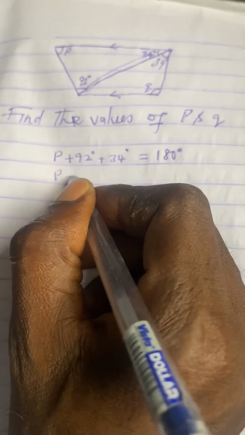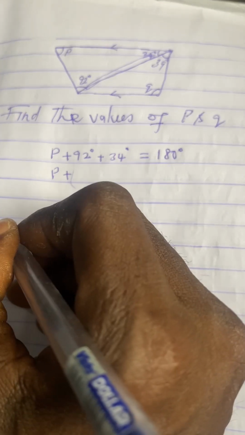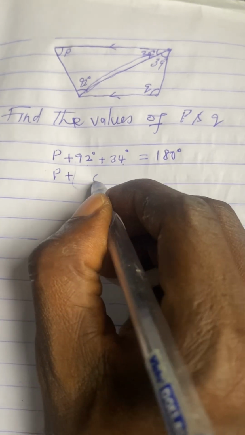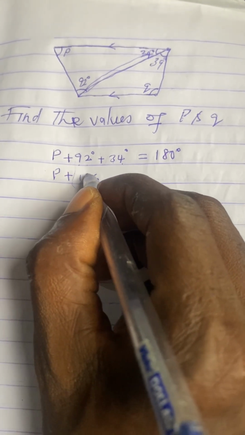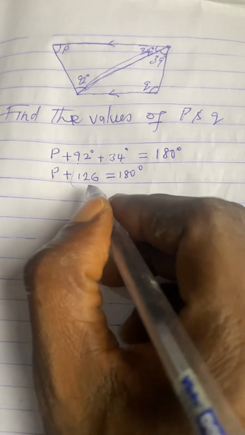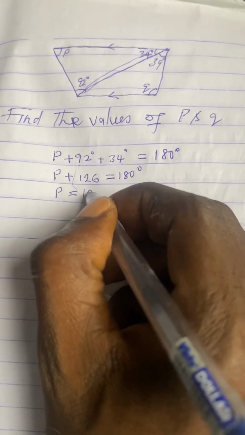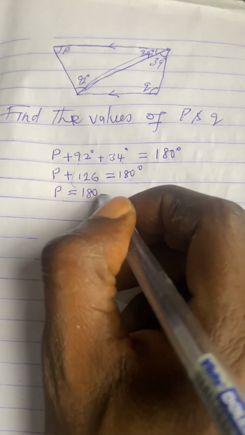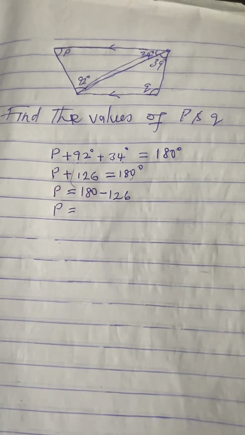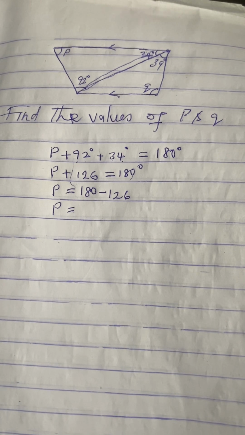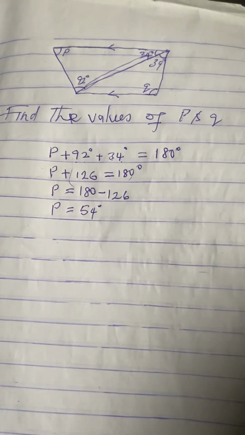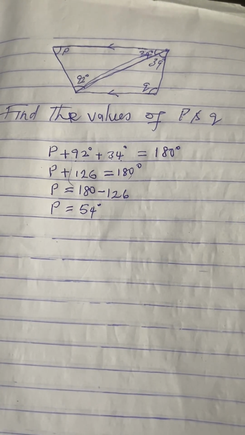So P plus 92 plus 34. If we add 92 and 34 together, this will give us 6 and this will give us 12, equals 180 degrees. So let's carry P to the other side. P will give us 180. Carry it to the other side, 126 gives us minus 126, and so our P will give us our final answer, which will be 54. So our P is 54 degrees. So we can easily find P from that.